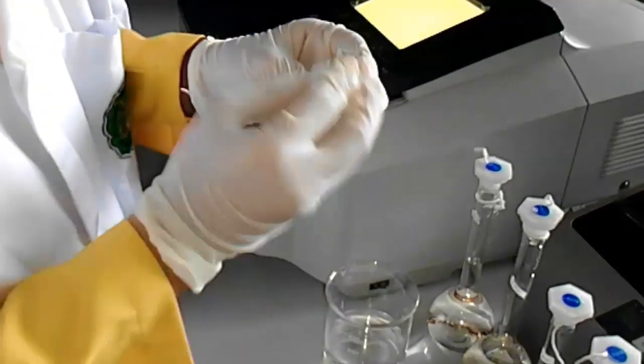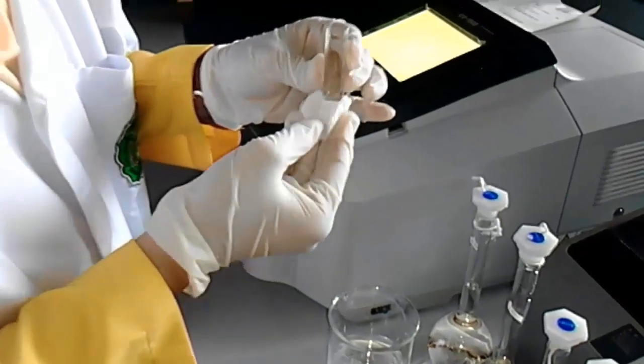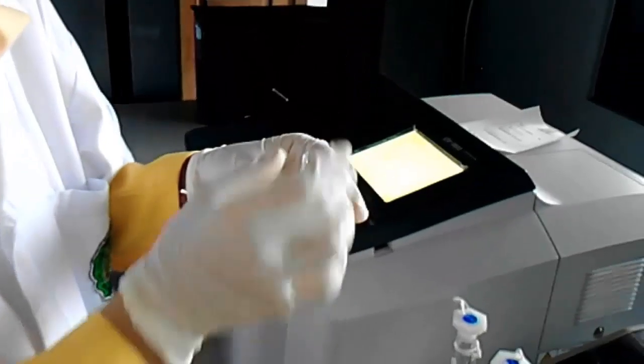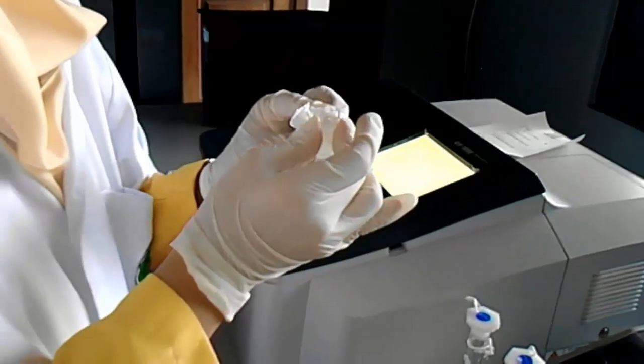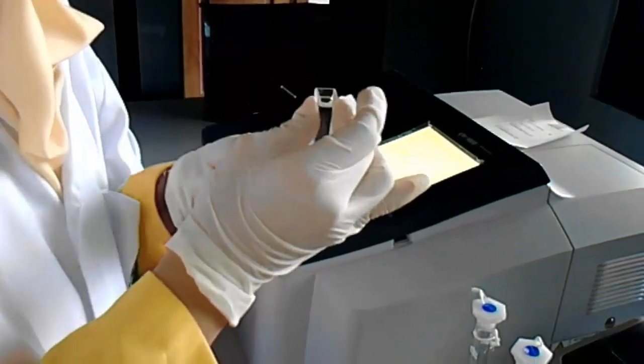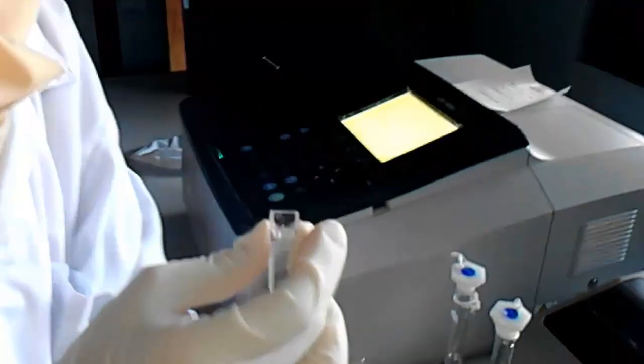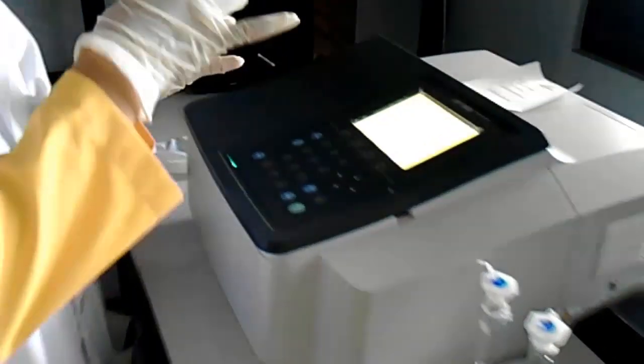Wipe the cuvette with tissue. Put the cuvette in the spectrophotometer.